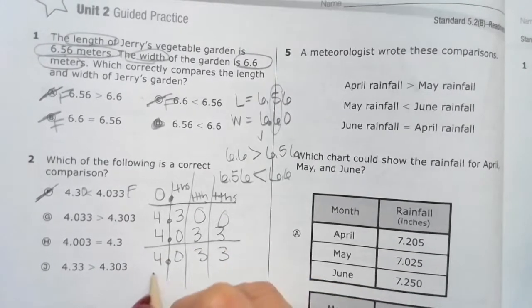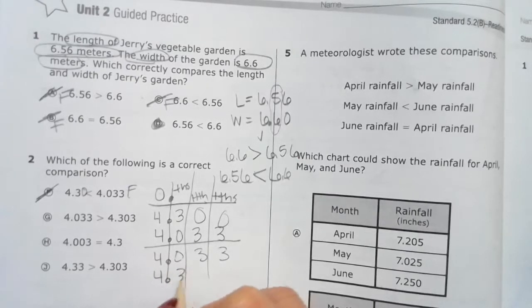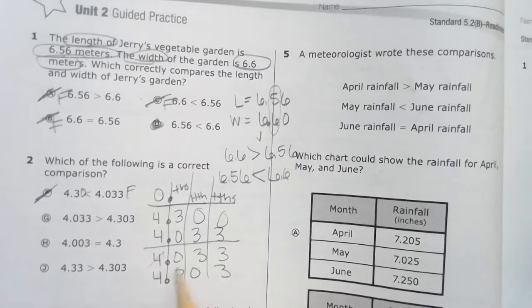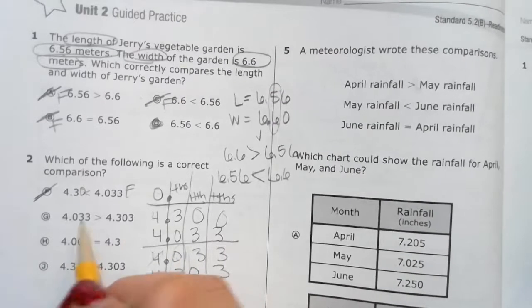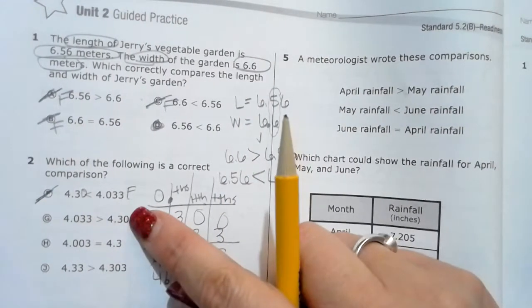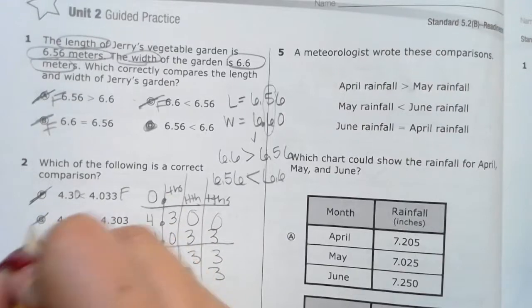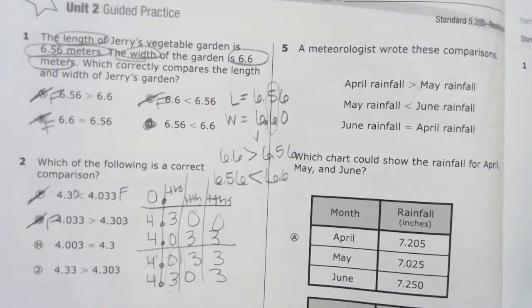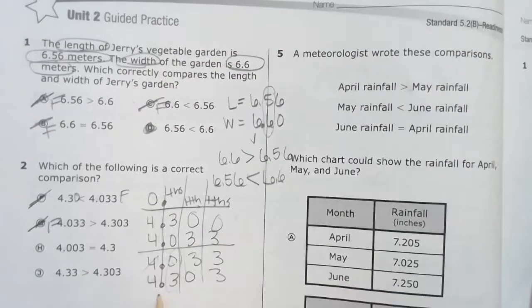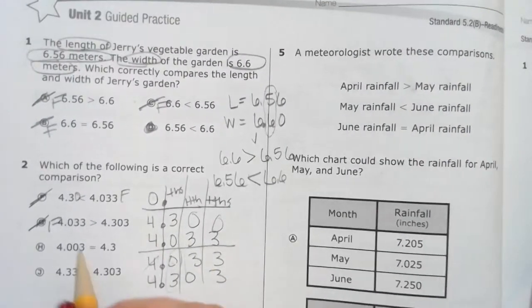4.033. Is that greater than 4.303? Well, they're the same. They're the same. This one is smaller. So really, if I look at it like money, that's $4.03. That's $4.30. So no, this one is false. Okay. Go to the next one.